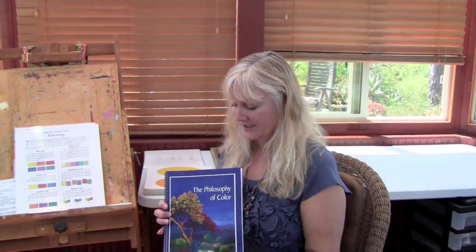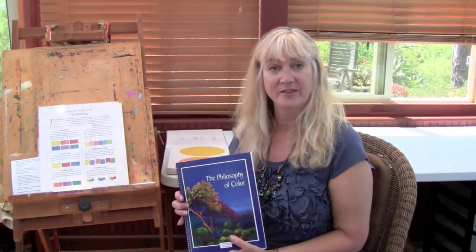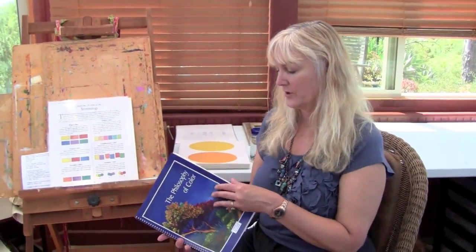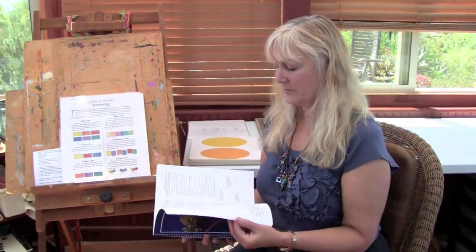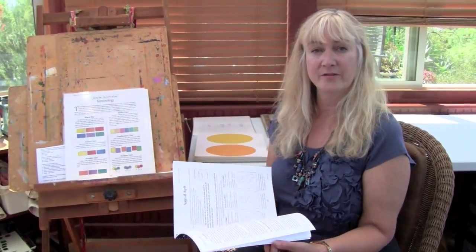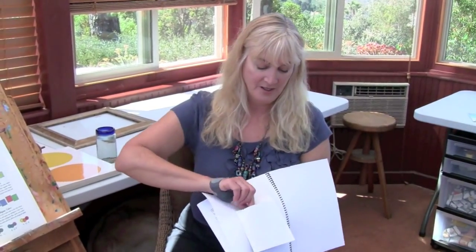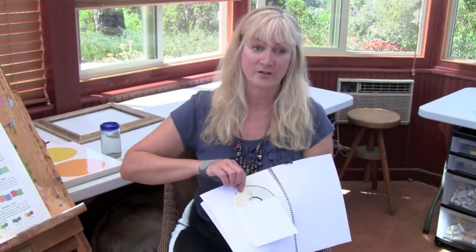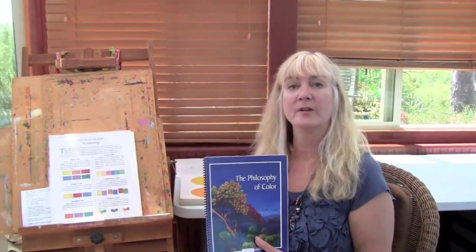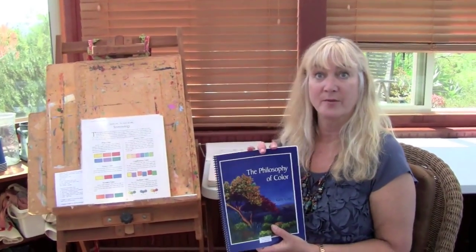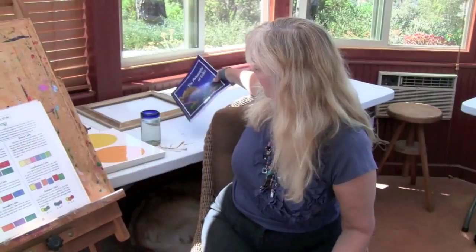I'm getting the ideas from the book I wrote called The Philosophy of Color, and it's a workbook meant for students to fill in with their different mediums. And then in the back of the book, there's a CD, and you can put it in your computer, and you can see all the different pages in color. So a lot of the sheets that we're going to be looking at will be things that came from this workbook. So let's get started.